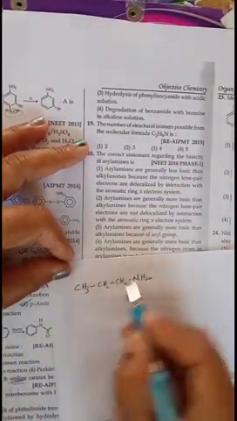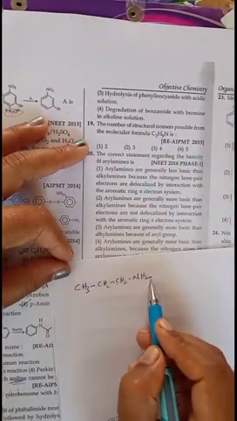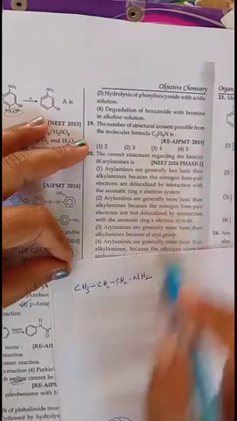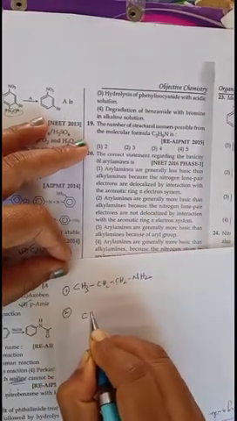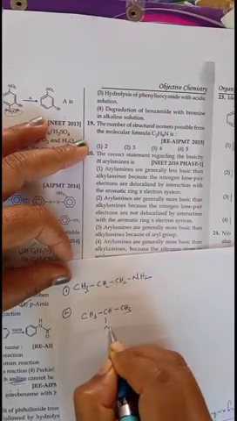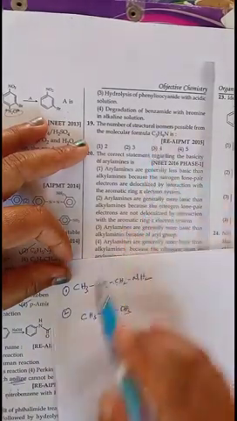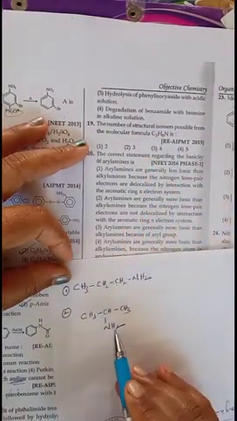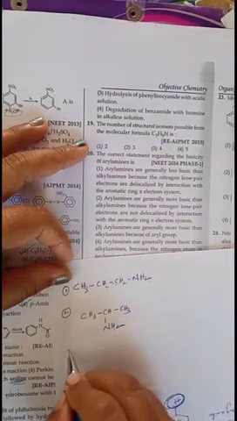1, 2, 3. 3 carbons are there. Hydrogens 3 plus 2, 5, 5 plus 2, 7, 7 plus 2, 9. 9 hydrogens and 1 nitrogen. This is first possible. Next second one. CH3, CH, CH3, NH2. Again it is 1, 2, 3 carbons, C3H9. 3 plus 3, 6. 6 plus 2, 7. 7 plus 1, 9. And 1 nitrogen. This is second possibility.